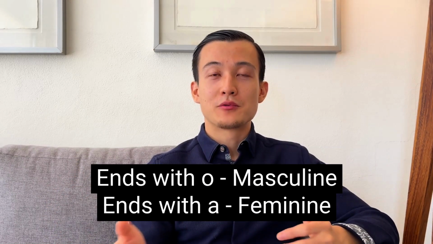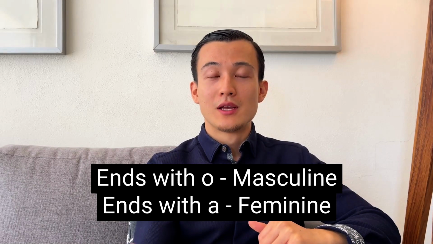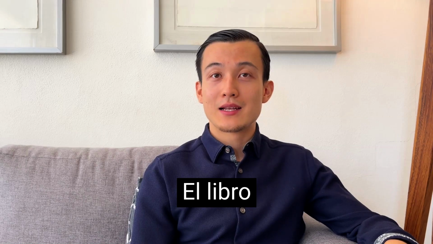So generally speaking, when you see a noun that ends in the letter O, that means that it's a masculine noun. For example, mundo, world, carro, car, libro, book. These are just a few examples. So to refer to these words or to describe these words, we will also use masculine adjectives and masculine pronouns and masculine articles as well. So if you want to refer to the book, it would be el libro.